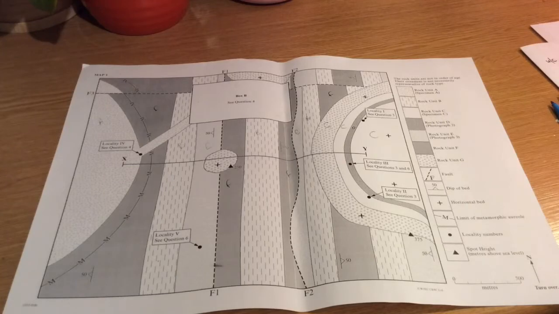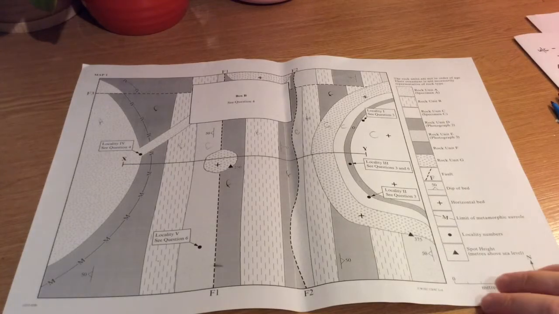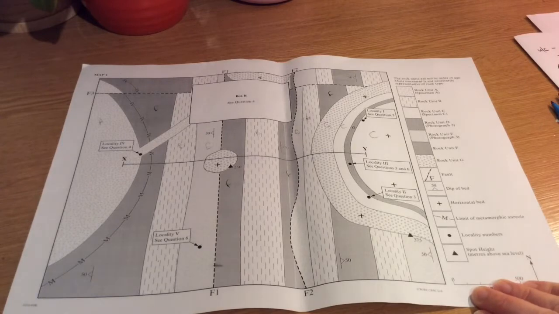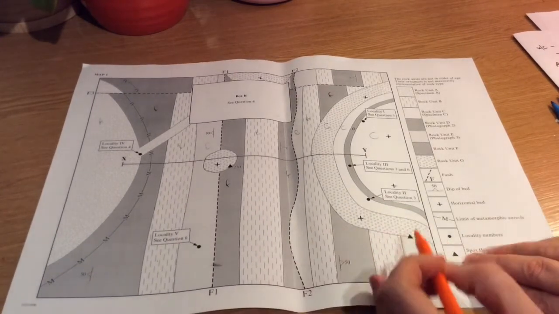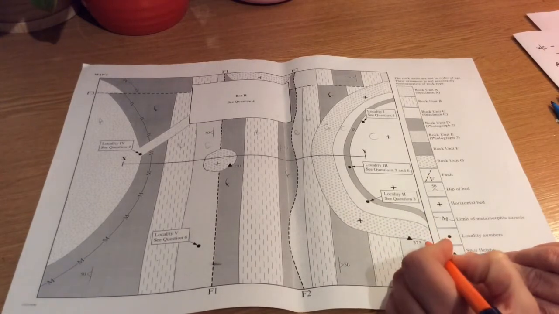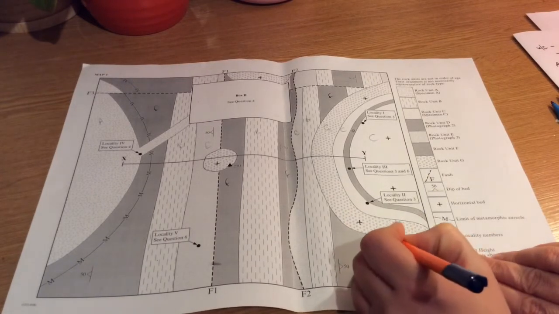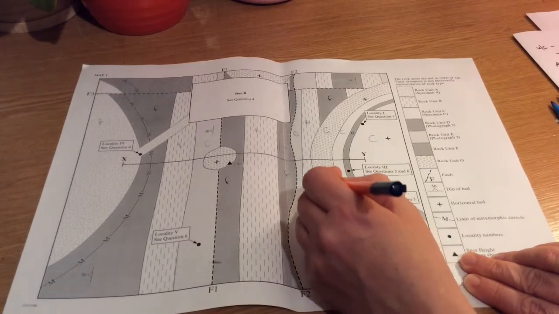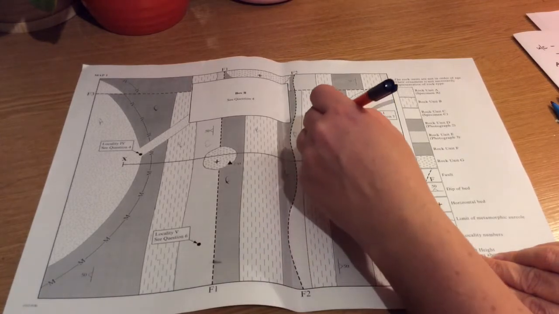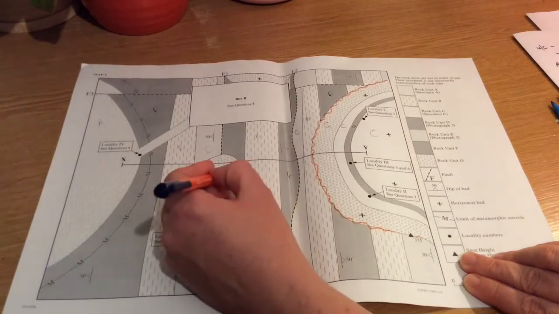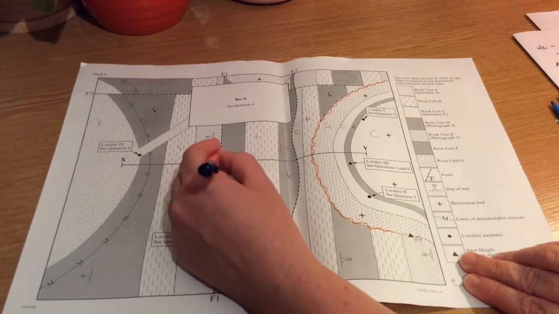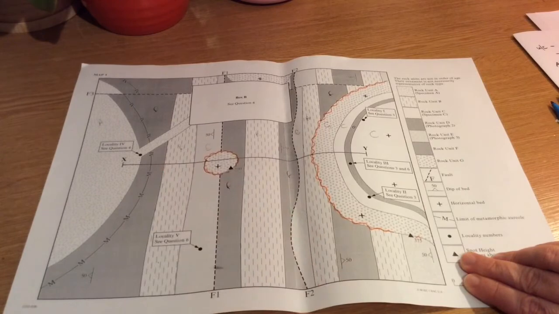This is the 2013 map. The unconformity can be spotted cutting across several different layers. It occurs at the base of rock unit G. So it occurs over here on the map, as well as over here, this area, where it cuts across F1.